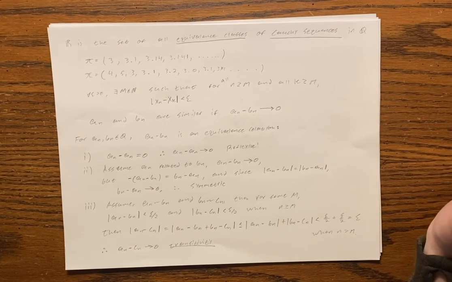So I'd like to get more practical here for a second and talk about what we're really trying to say when we say that R is a set of all equivalence classes. What this means is that if it's a number in R that's rational, then that's easy. We'll show that in just a second.